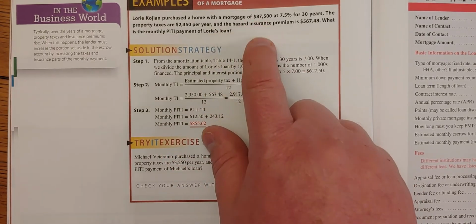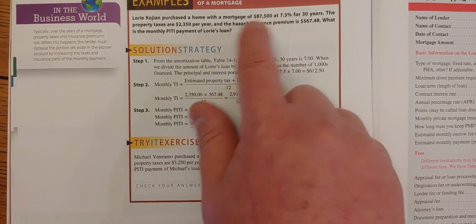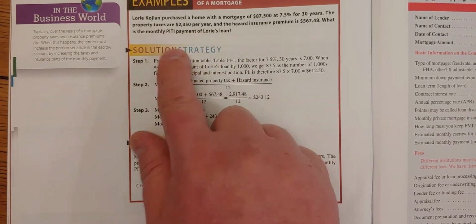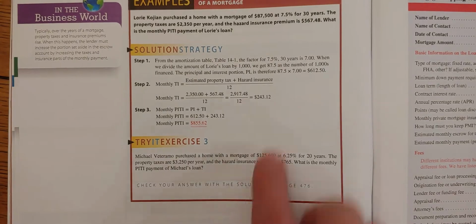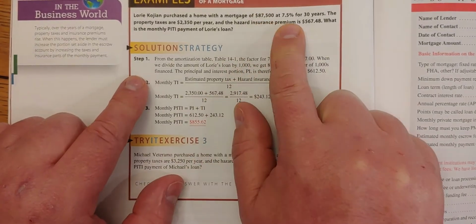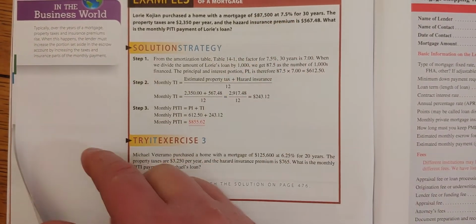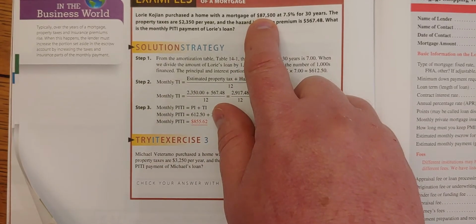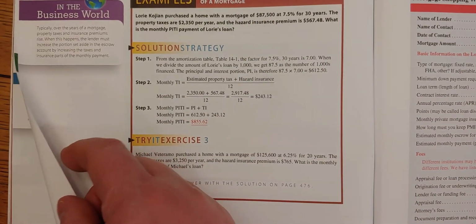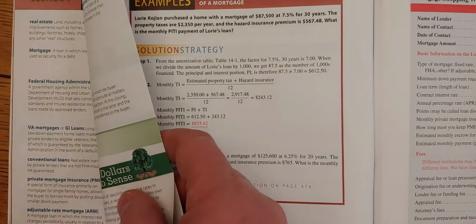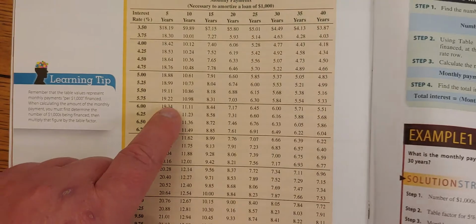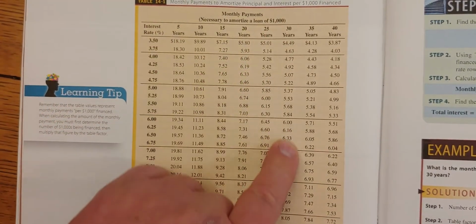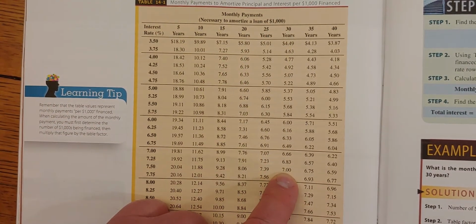And so higher interest, it's a lower value. This is probably somebody who needs to have escrow. All right, so we're going to figure that out. So from the table, 7.5% at 30 years. You're going to have 87.5 as your thousands factor, but 7.5% for 30 years, that is going to be 7.5, 30. The factor is 7.